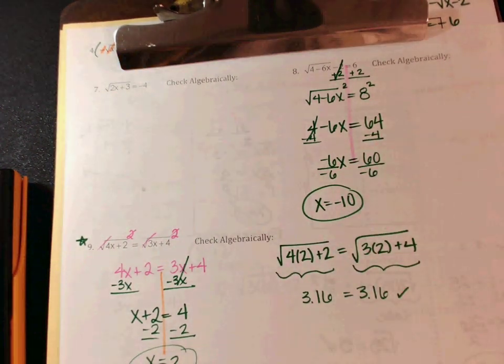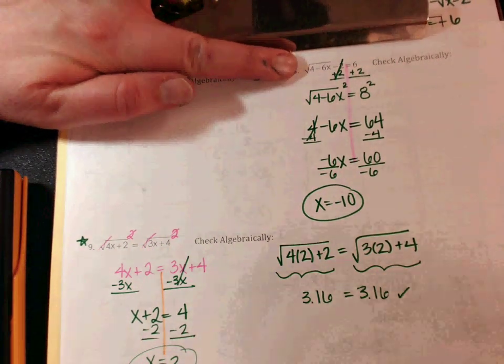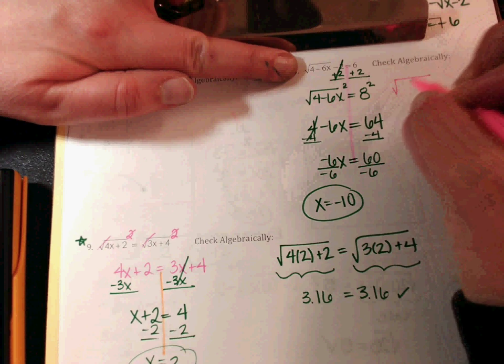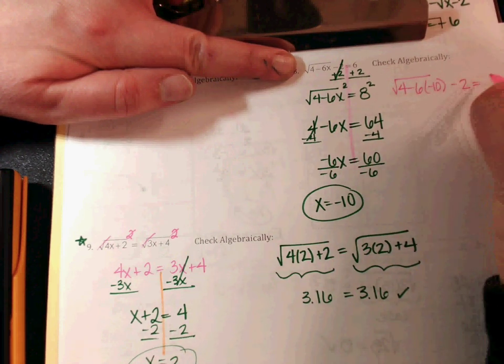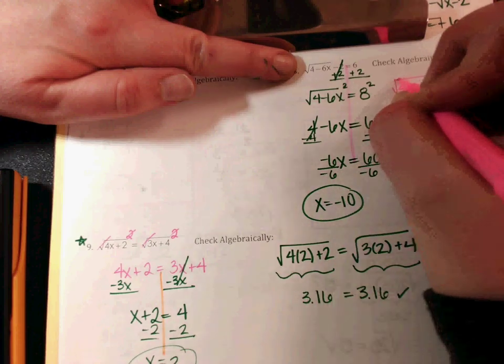Now, a lot of the times when we've gotten negatives, our answers come out to be extraneous. Okay, so let's check and see if this one is. I'm going to take my negative 10 and plug it back into my problem here. So it'll be square root of 4 minus 6 times negative 10, minus 2 equals 6.